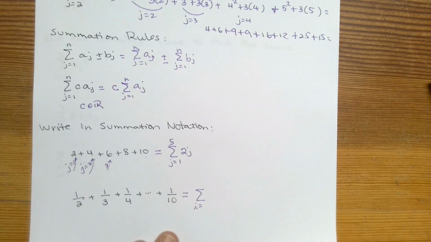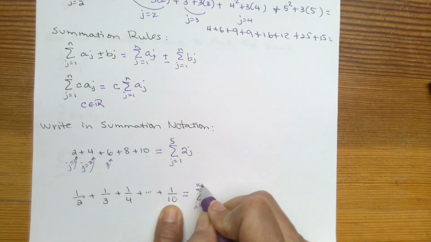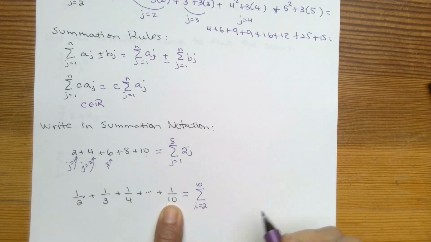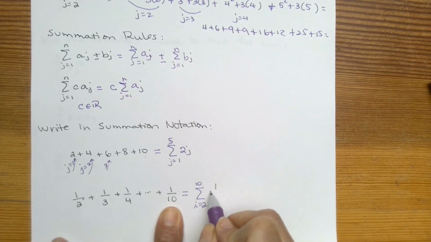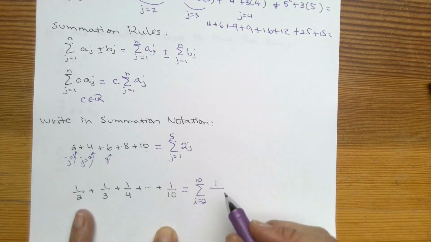And like I said, there is more than one way to write this. So if I want to start at 2 and end at 10, I can start at 2 and end at 10. And then my generic term would be, right, it's a 1 all the way across the top. And then my denominator is just i. So 1 over i.